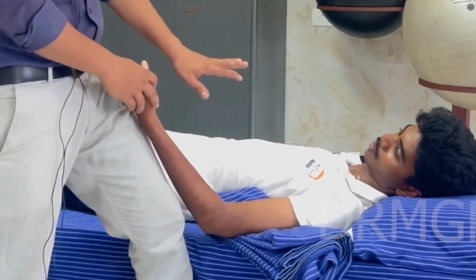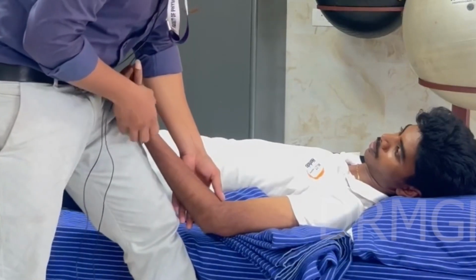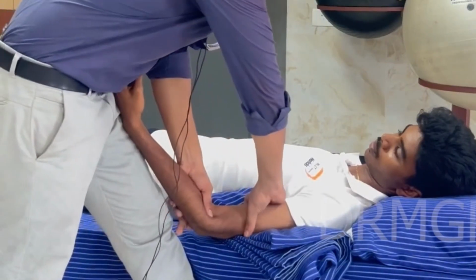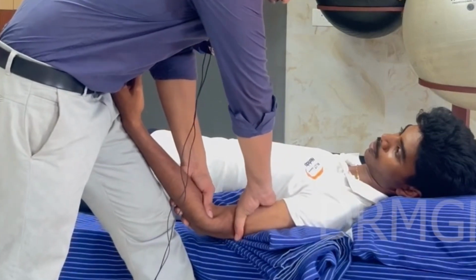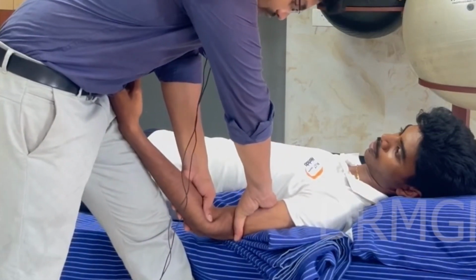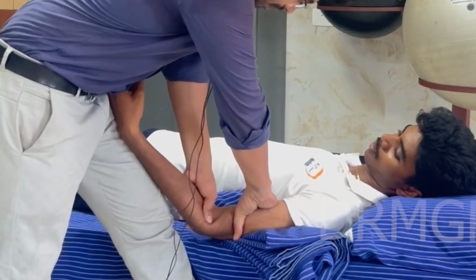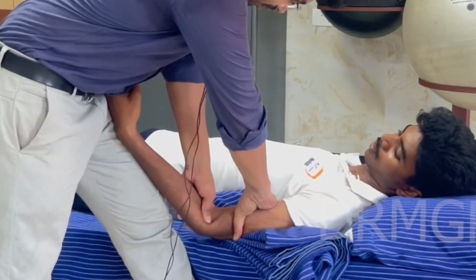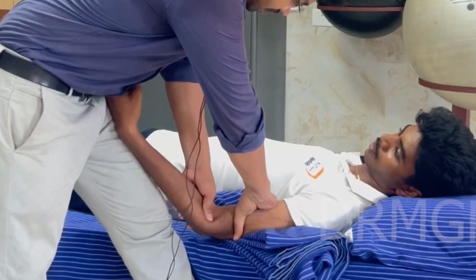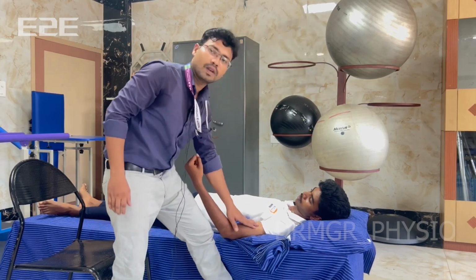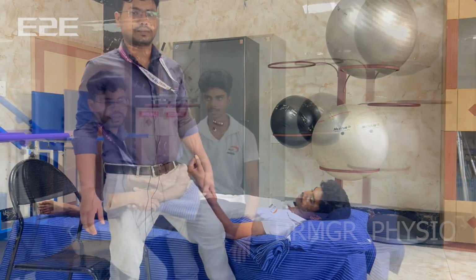Then we go for radio-humeral mobilization. The patient is in the same supine position. I am holding the head of the radius like this. The other hand will support the lower end of the humerus. Then I will apply downward pressure. This is the radio-humeral mobilization.